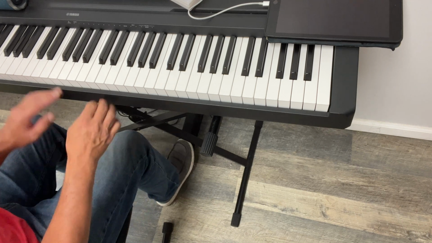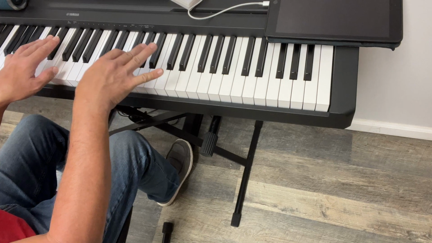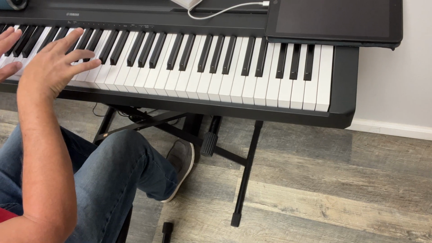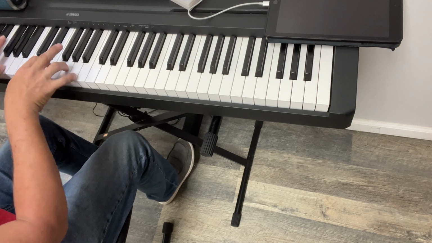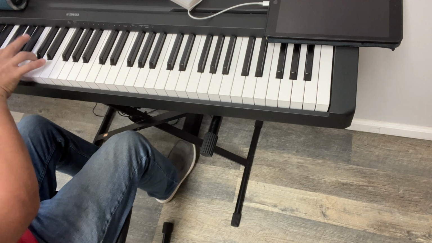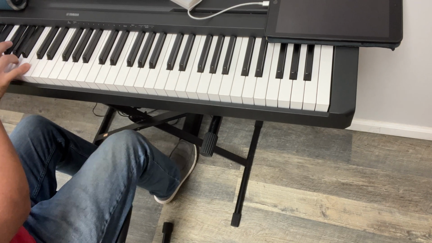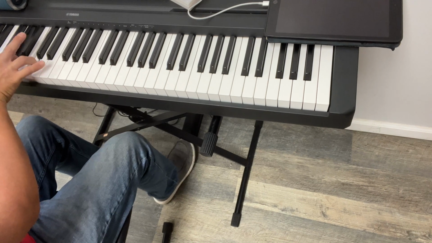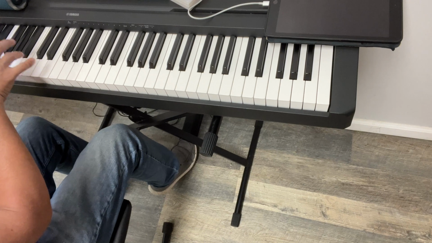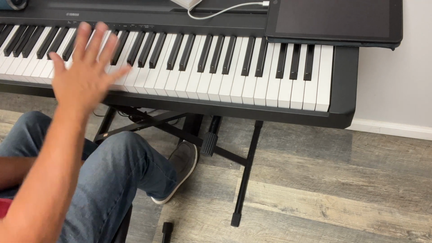These are half notes. So when I play something fast, like, the sustain pedal is meant to use with your rhythm.